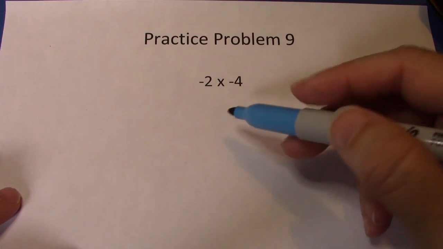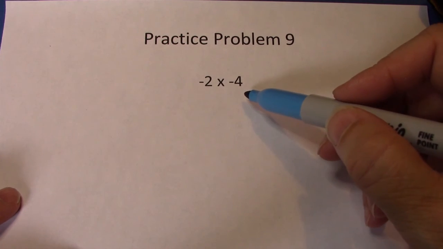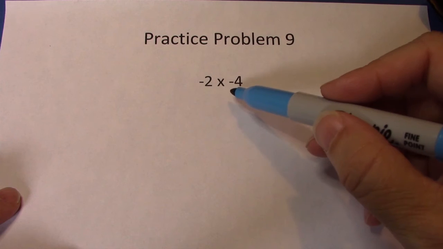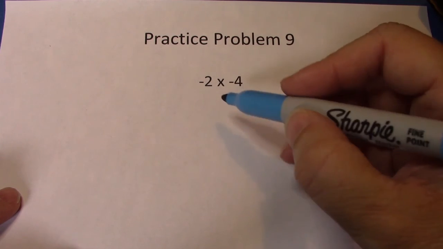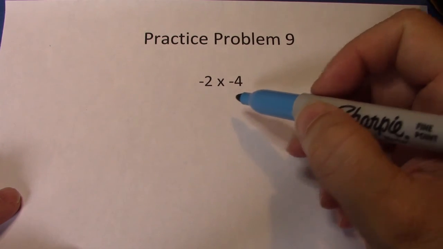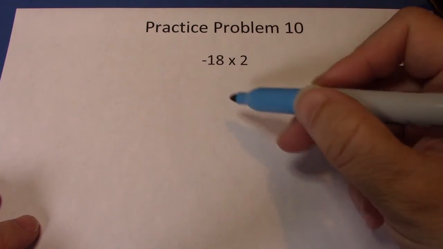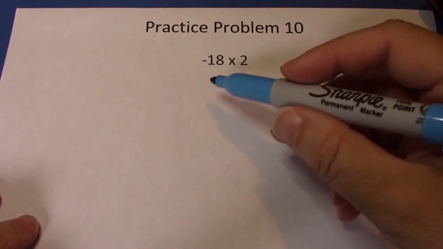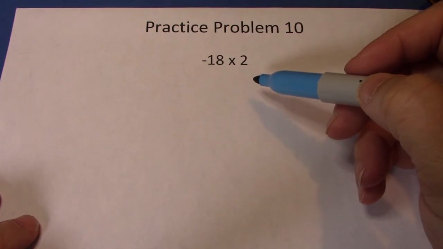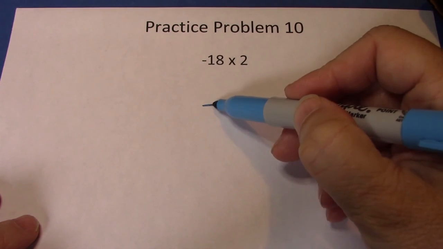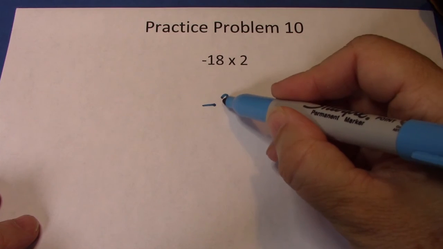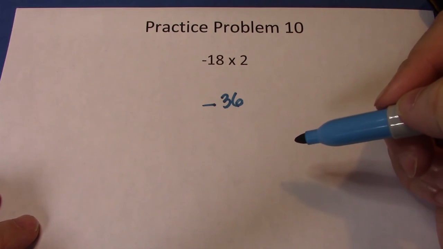Here's problem 9. Negative 2 times negative 4. The signs are the same. They're both negative, so the answer is going to be positive. 2 times 4 is 8. And problem 10 is negative 18 times 2. The signs are different. One's negative, one's positive, so the answer is going to be negative. 18 times 2 is 36.